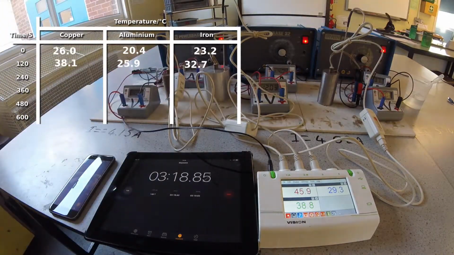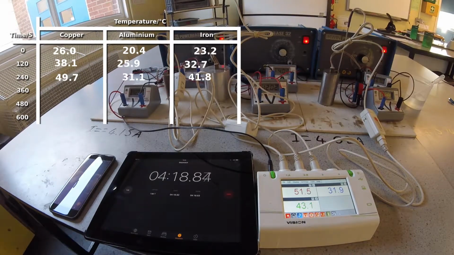So you should be noticing as time goes on the temperature is increasing, of course. Now, the temperature is increasing more for some than it is for others. I forgot to mention as well, the red reading on the screen, the one on the very far left, that's the copper. The blue reading, the one in the middle, that would be the aluminium. And the green reading, the one on the right, that's the iron.